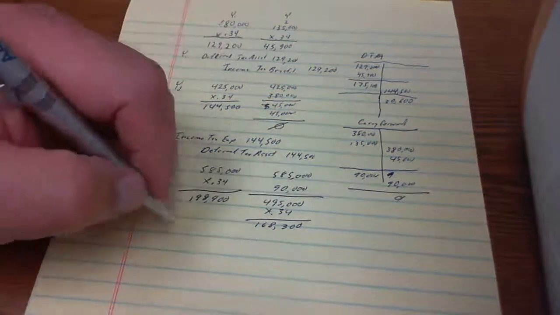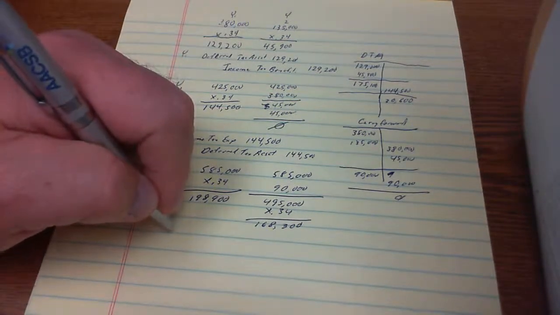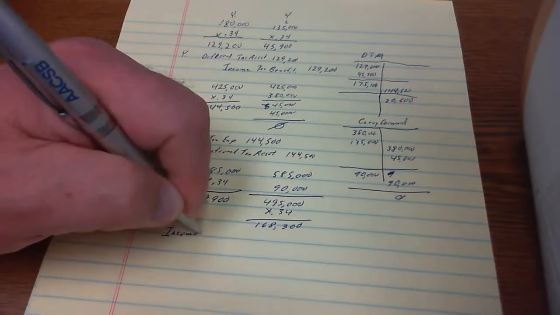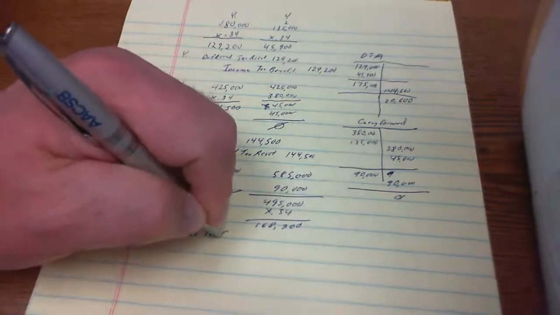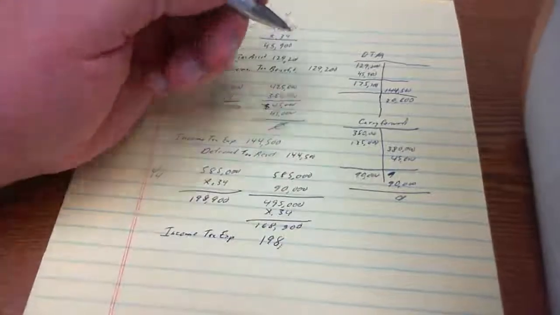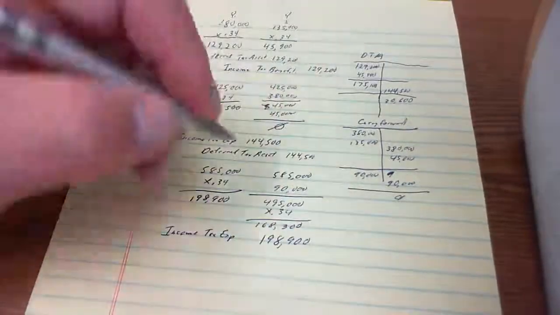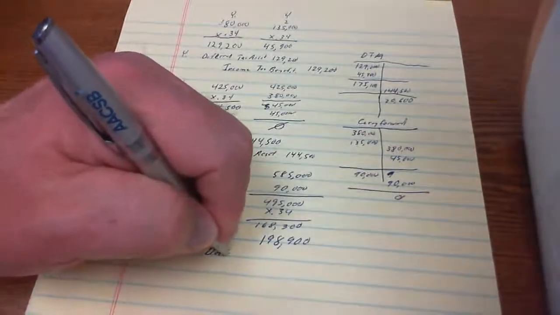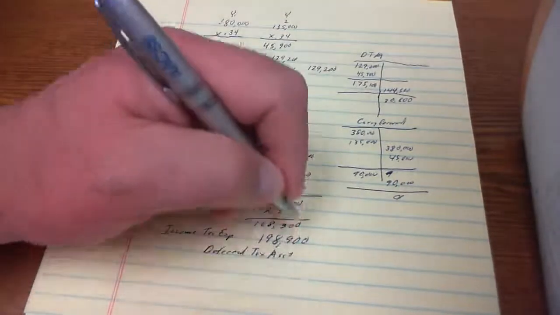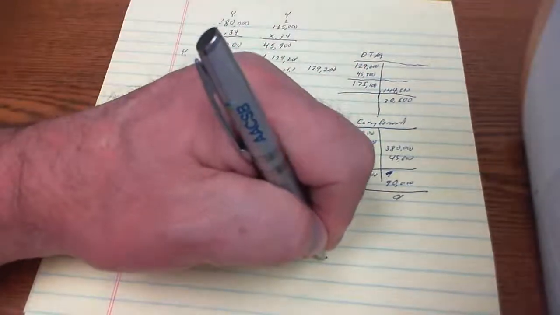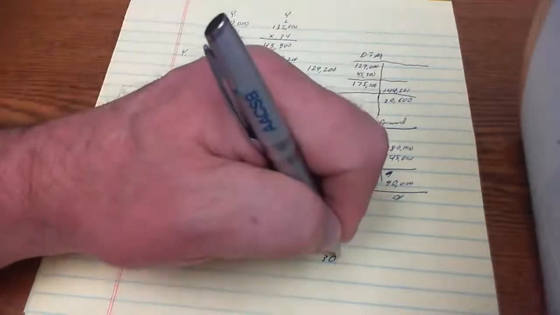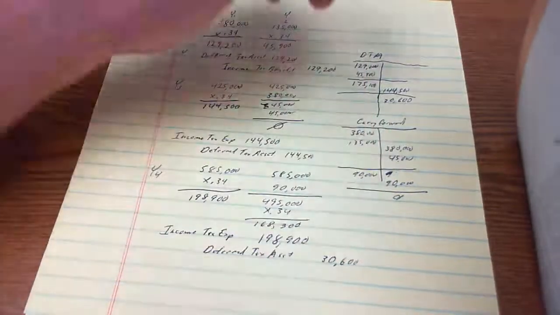And so our journal entry will look like this. Income tax expense, $198,900. Deferred tax asset, 30,600.